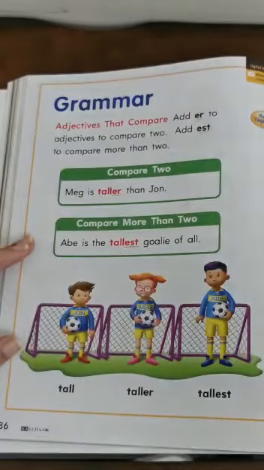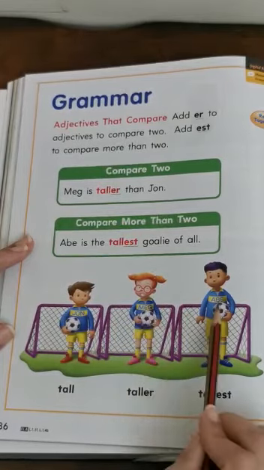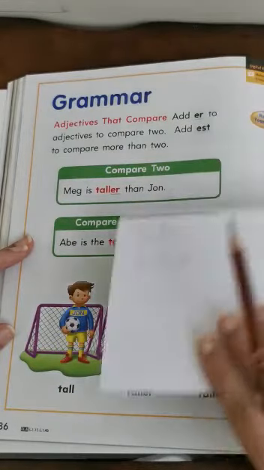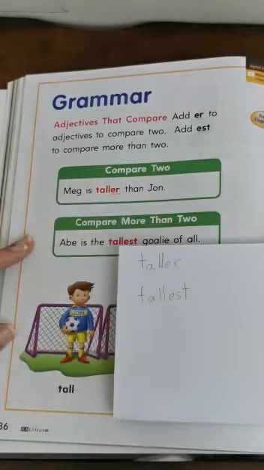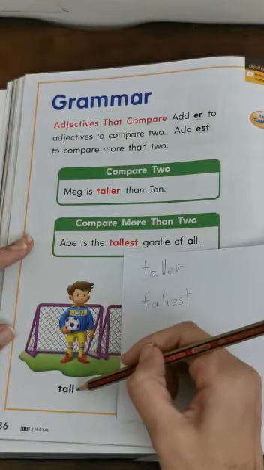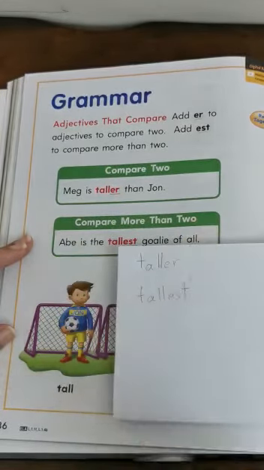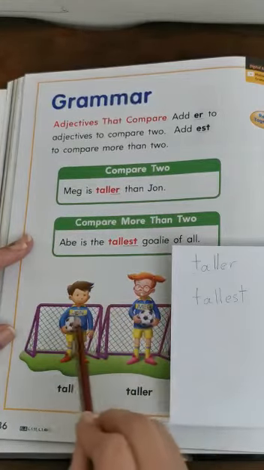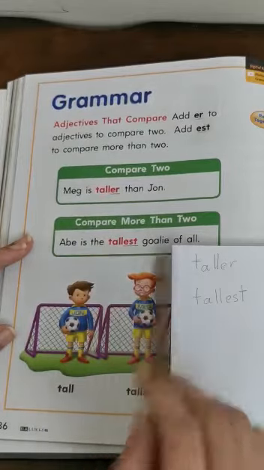For example, look at this picture. I have 3 kids, John, Meg, Abe. Now, if I cover Meg and Abe, let's talk about John, only John. John is only one person, right? Only one. So I can say John is, who can read? Tall. John is tall because I'm only talking about one boy. Now how many kids do you see? 1, 2. There are 2 kids.